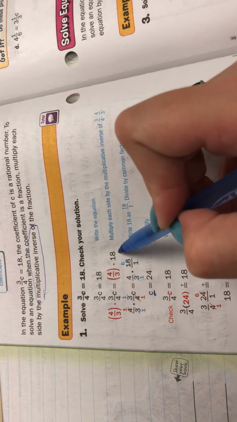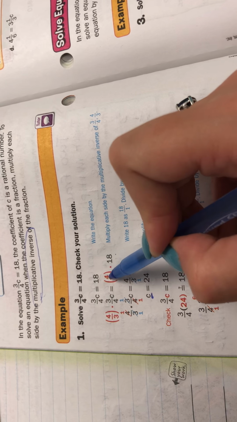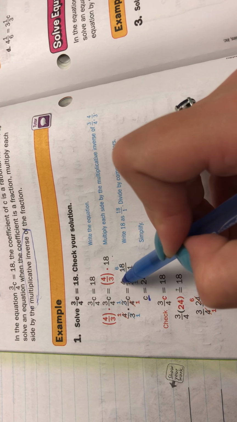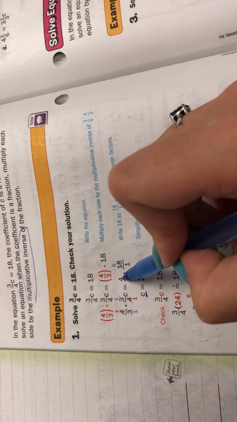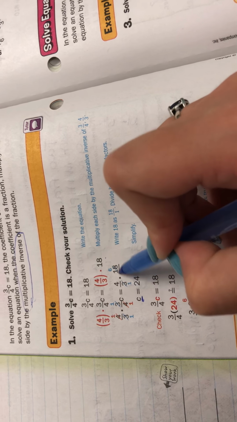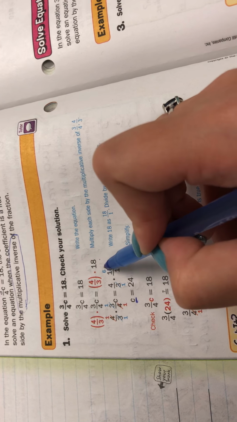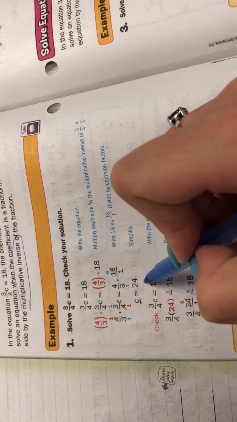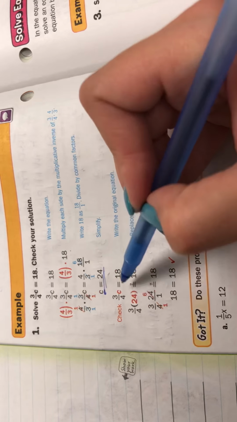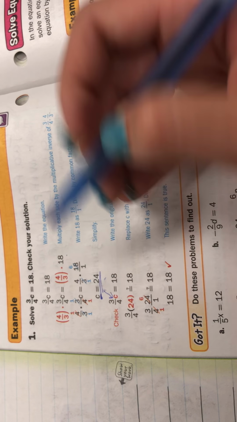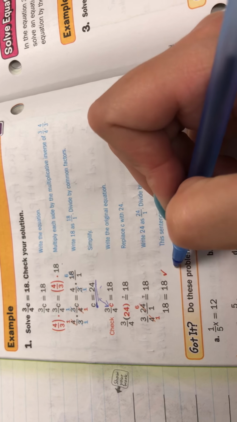Whatever I do to one side, I have to do to the other. So I am going to multiply 18 times 4/3, and you can see how it simplifies. 18 divided by 3 is 6, and 6 times 4 is 24. So c equals 24. You can always check your answer by plugging 24 into the variable c, and you find out that you get the correct answer of 18.